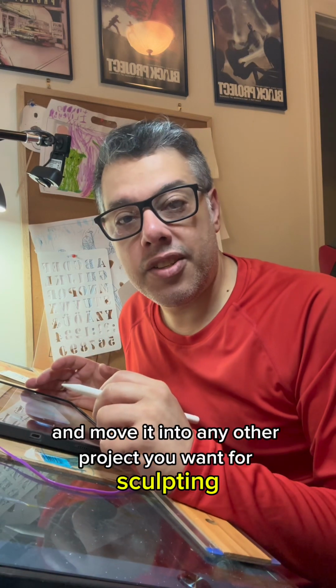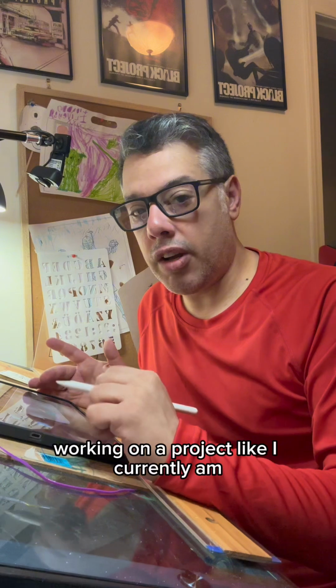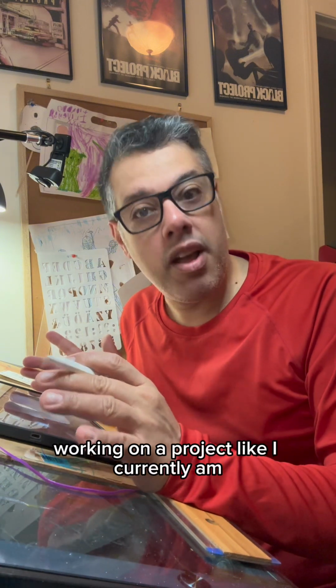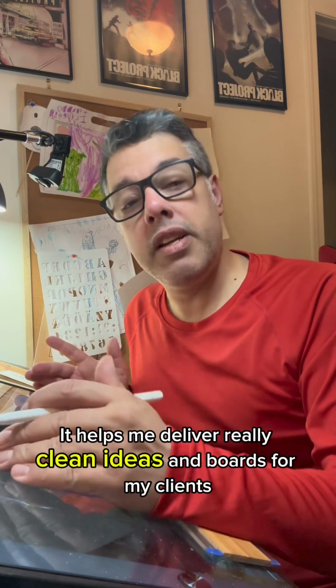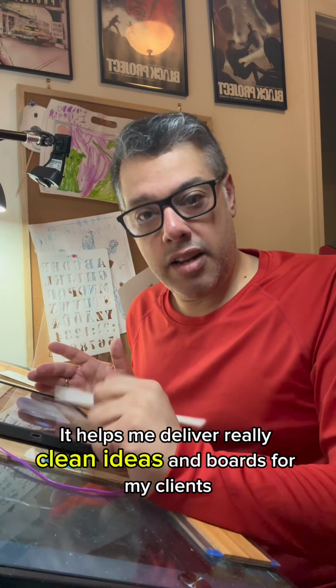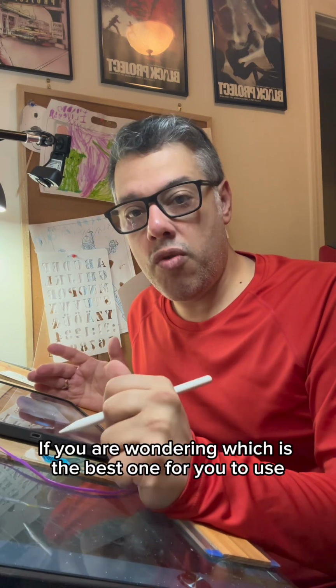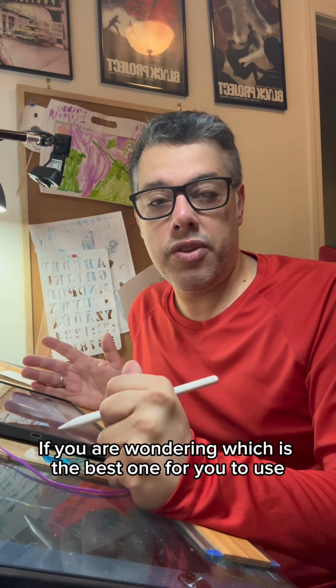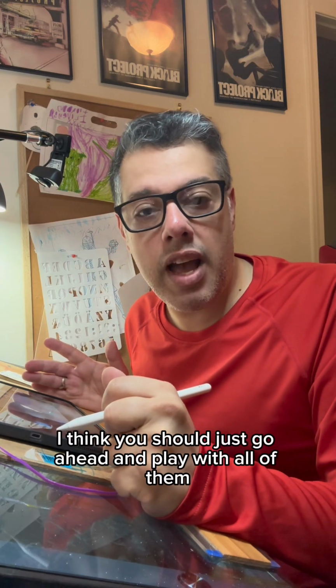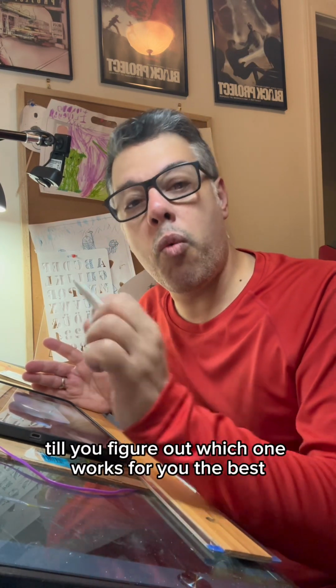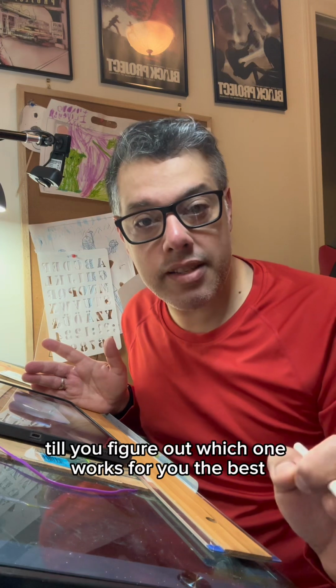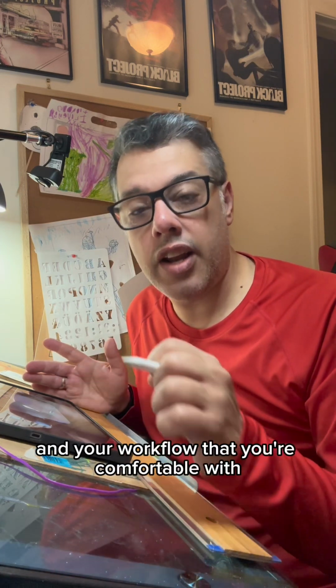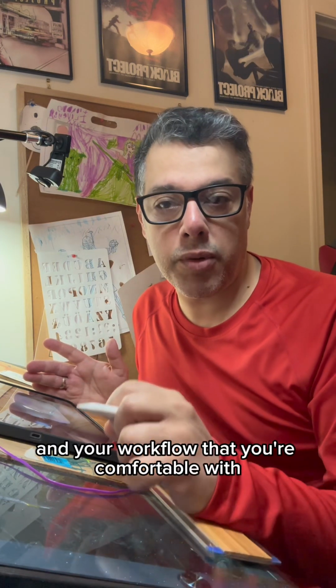These are the apps that I like to use on my iPad. And there you have it. Whenever I'm working on a project like I currently am, it increases my workflow. It helps me deliver really clean ideas and boards for my clients. If you are wondering which is the best one for you to use, I think you should just go ahead and play with all of them until you figure out which one works for you the best and works with your style and your workflow that you're comfortable with.